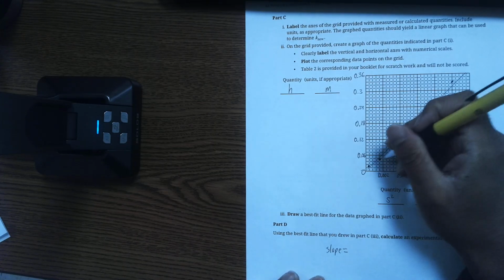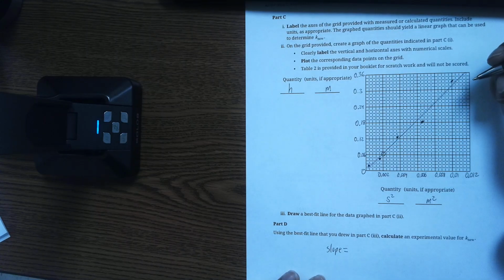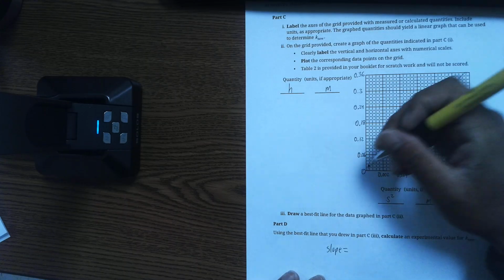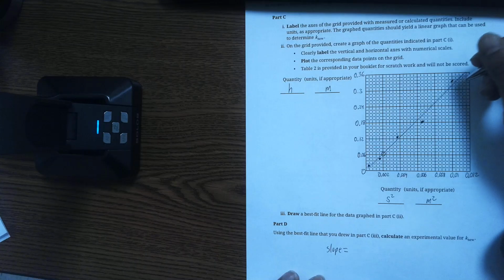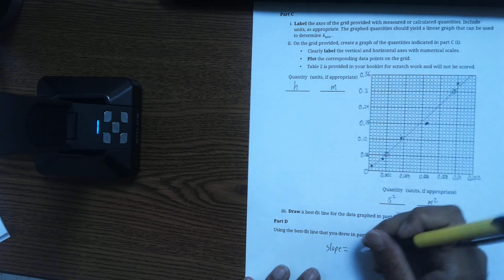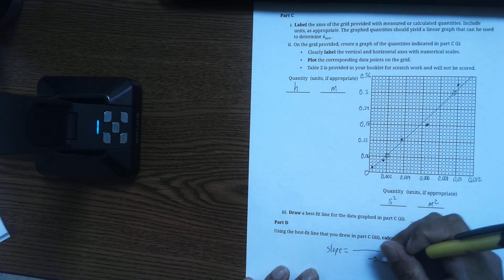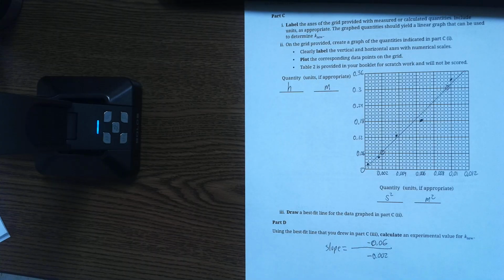So let's use this point here, and I wish there was a better one to use. I guess this one here. All right, slope is equal to something minus 0.002 minus 0.06.